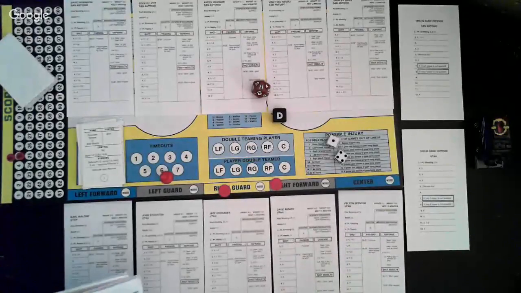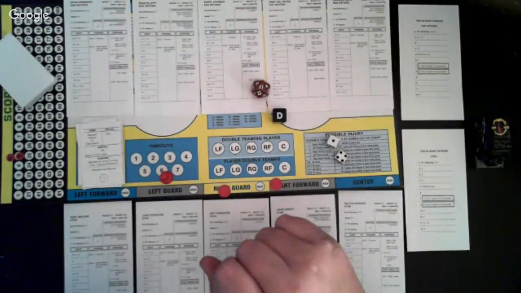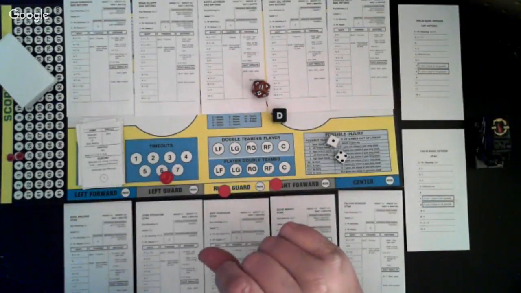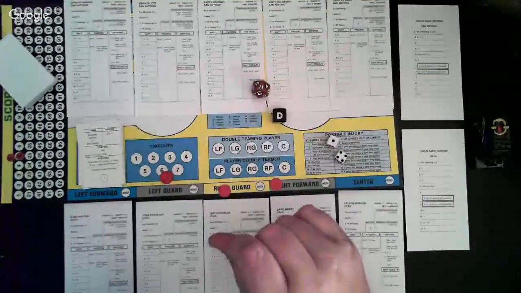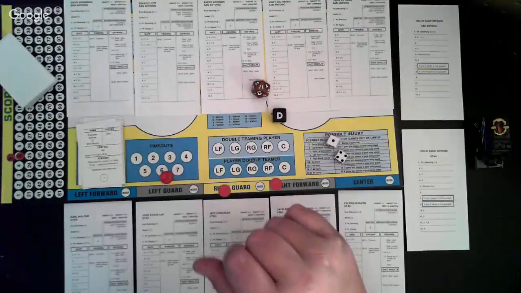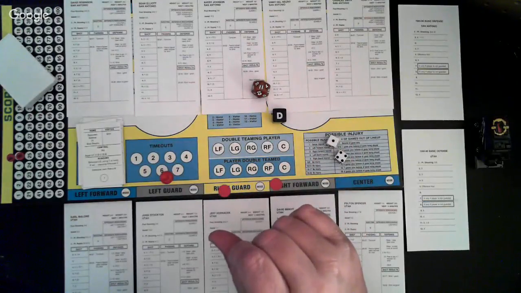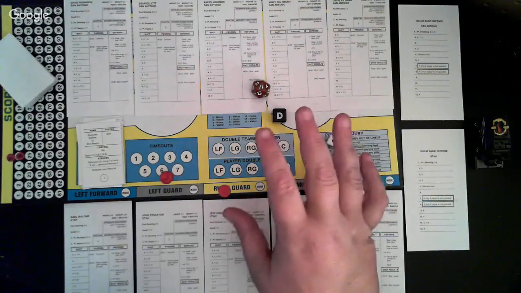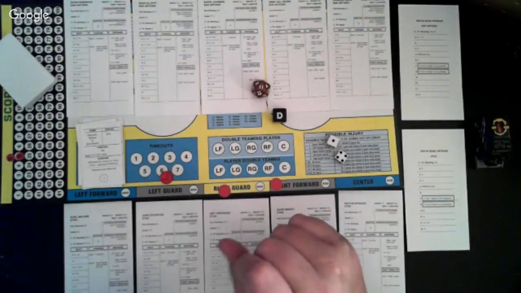A double team does not affect a player shooting a rebound or a steal shot. So if it is a shot resulting from a rebound or a stolen ball, double team does not affect the player and play the shots out as normal.